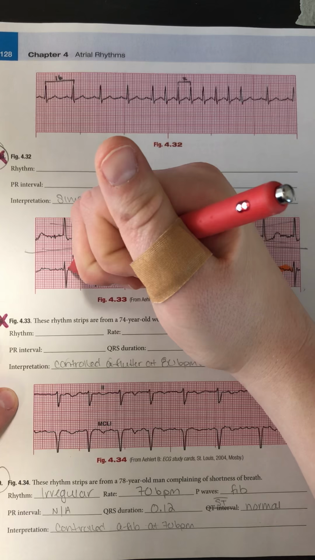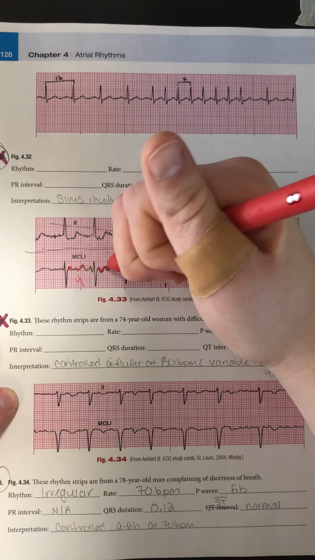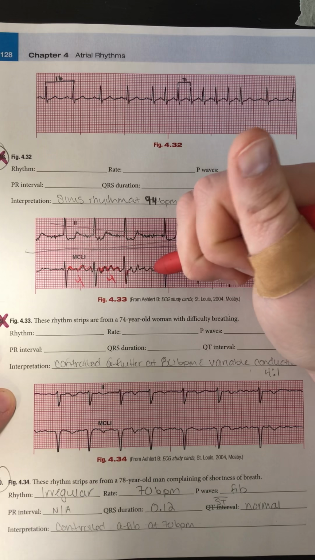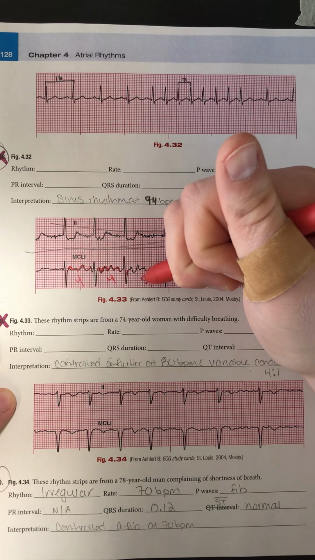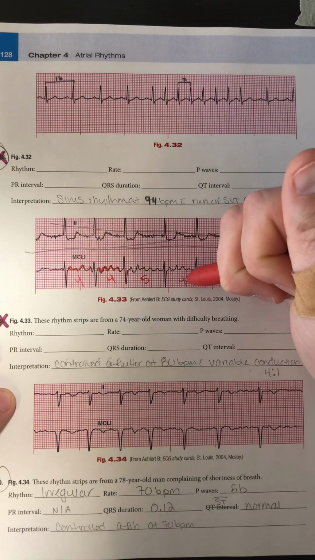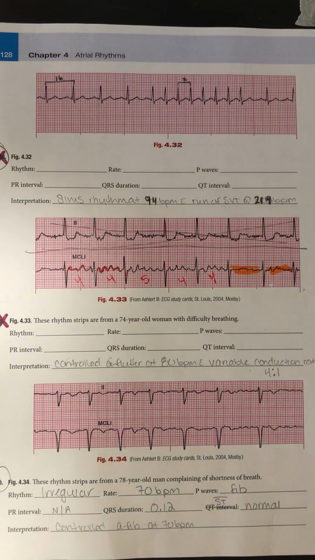So here I have 1, 2, 3, 4. 1, 2, 3, 4 here. Over here I have 1, 2, 3, 4, 5. And then back to 4. So it does change. It doesn't remain consistent. Therefore giving it that irregular rhythm to it. So just make sure for your flutters you are putting a conduction ratio.